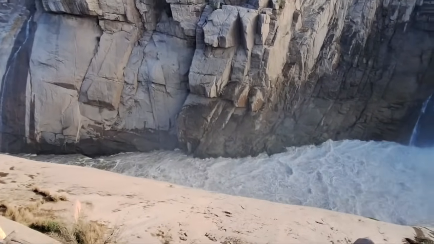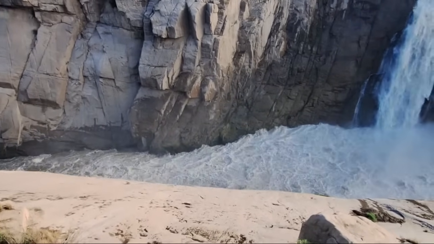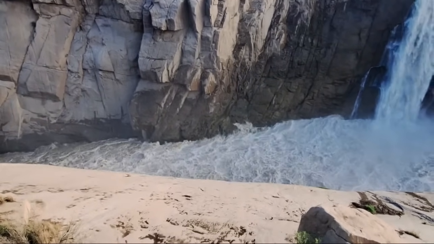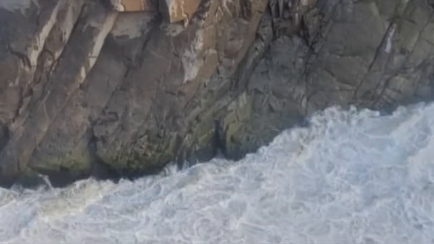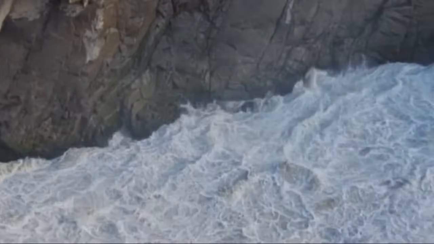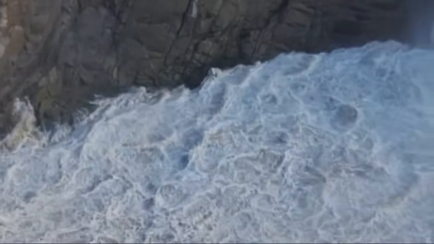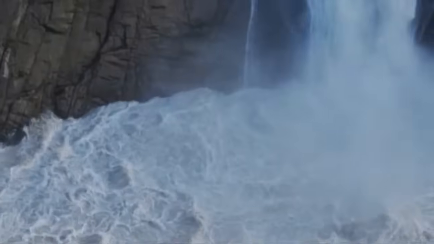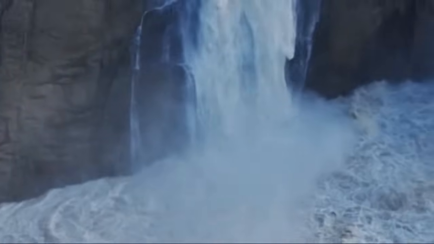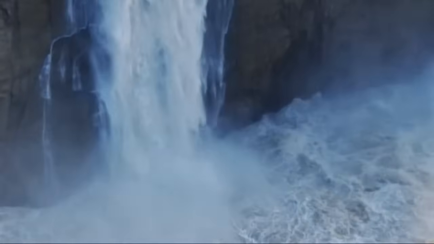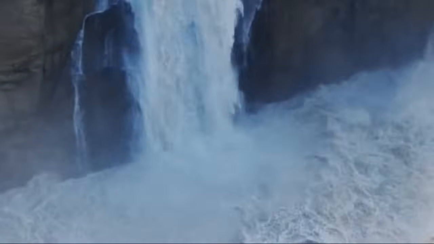Let's just lock the phone there for a moment. Let's just move it there, a little bit down. We're going to move in and look at that torrent of water. It doesn't look like that from above. Let's just follow the waterfall again. And then we go down the gorge.